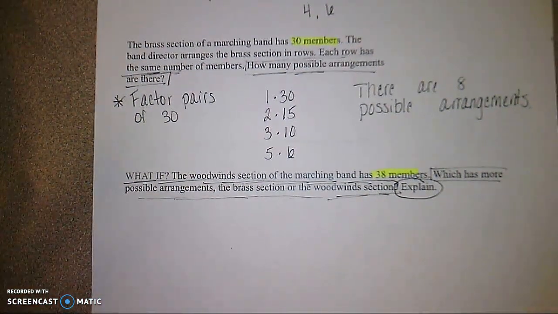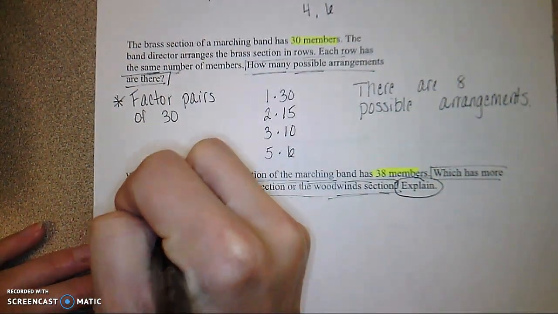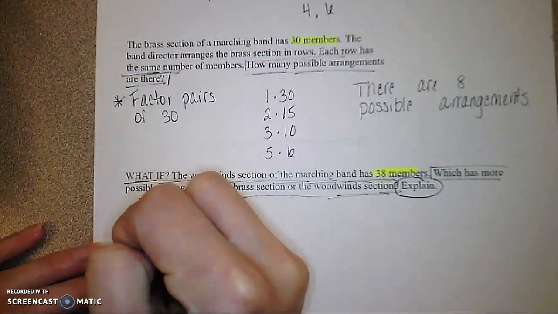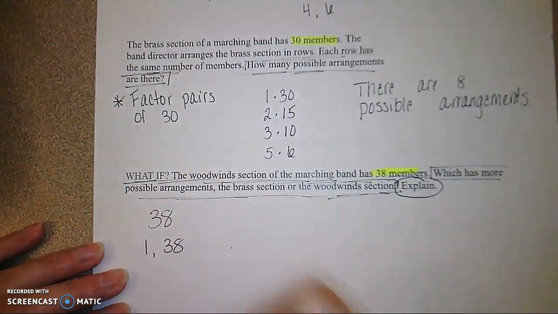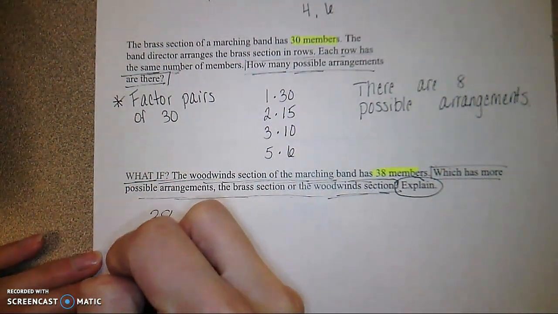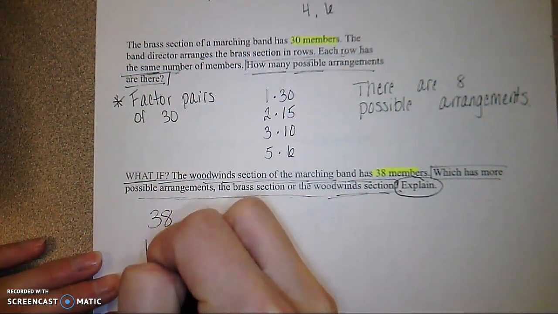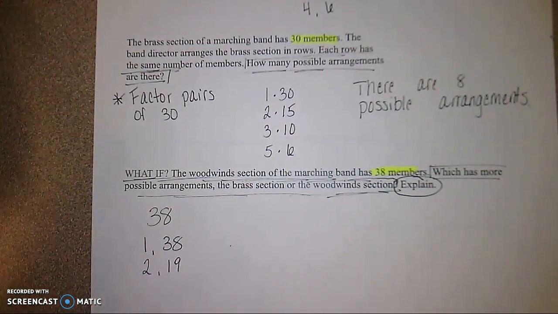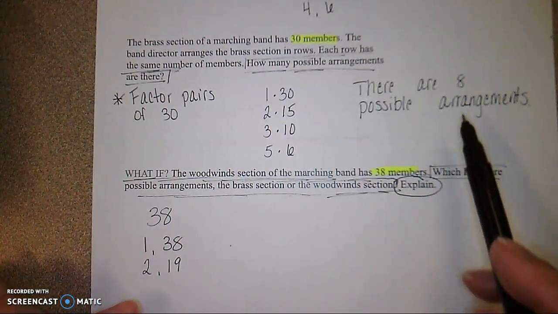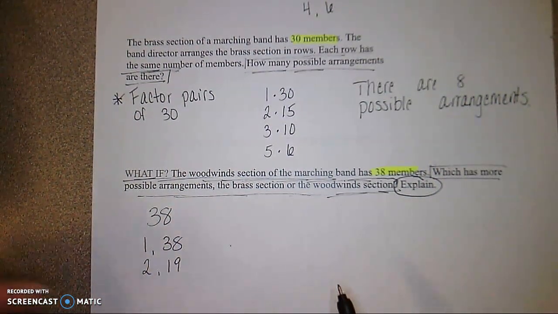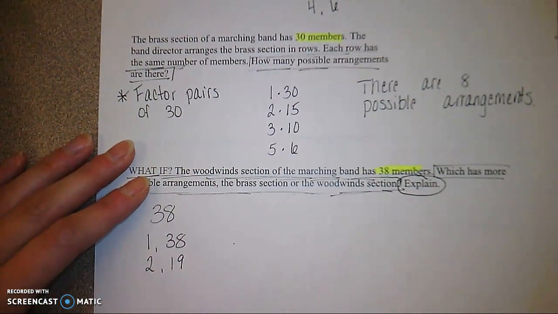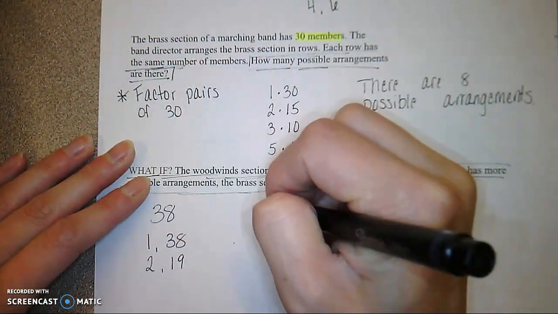So now we're going to find the factor pairs of 38, just like we did 30. So for 38, we have 1 and 38, and then we have 2 and 19. And that's it. So there's only 2 factor pairs. So if we look up here, there are 8 arrangements, but over here we only have 4 arrangements. 1 group of 38, 38 groups of 1, 2 groups of 19, and 19 groups of 2. So we would say the brass section has more possible arrangements.